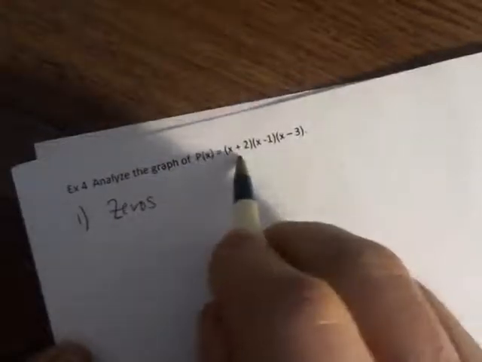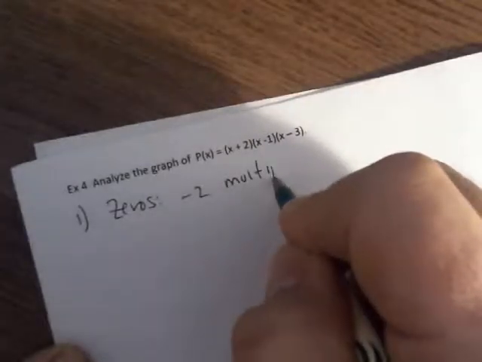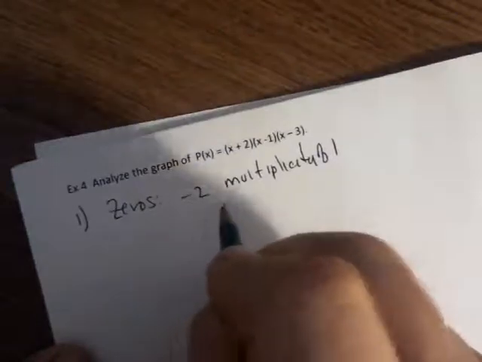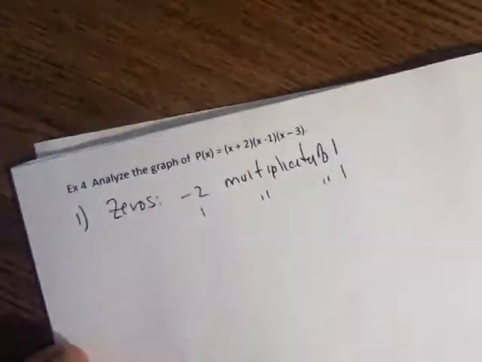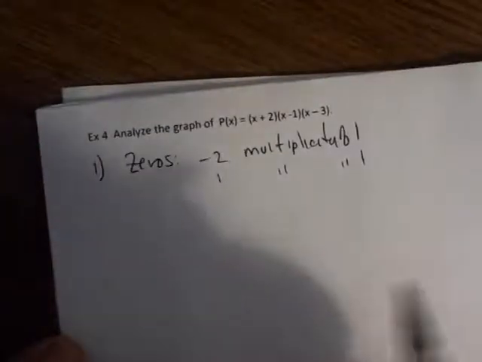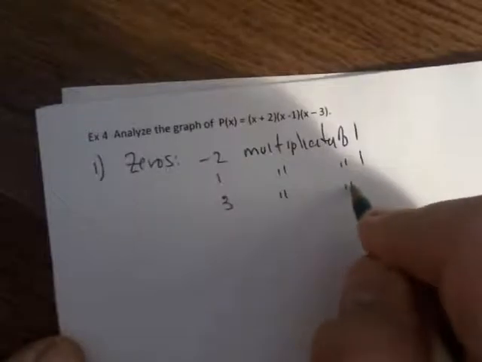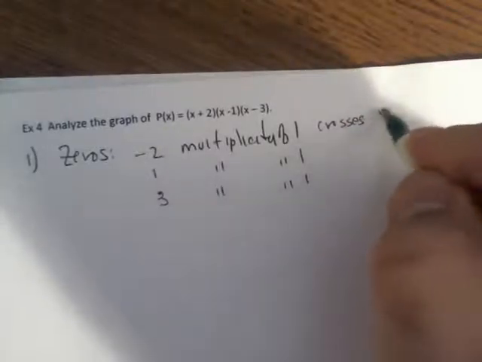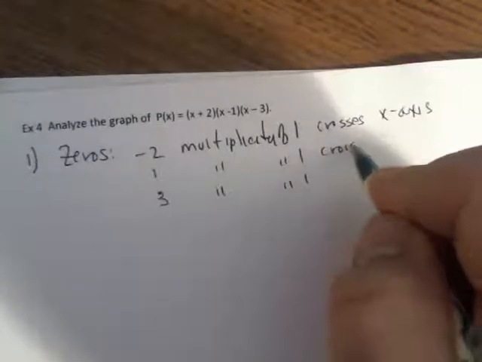I've got -2, multiplicity of 1. My next zero is +1. And I'm not going to keep writing this out. Multiplicity of 1. My last zero is a 3 with a multiplicity of 1. So what I know is that at each zero, it crosses the x-axis.